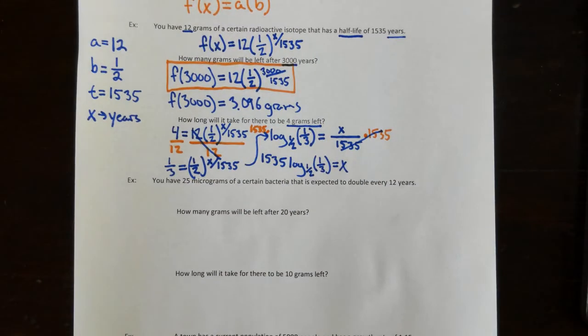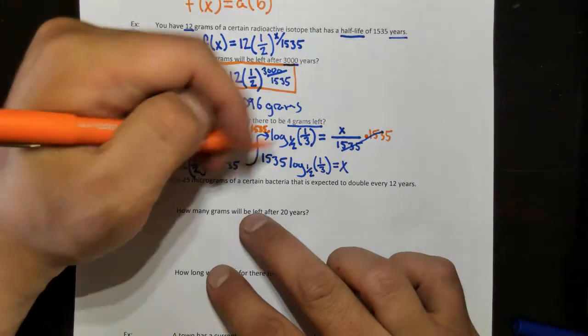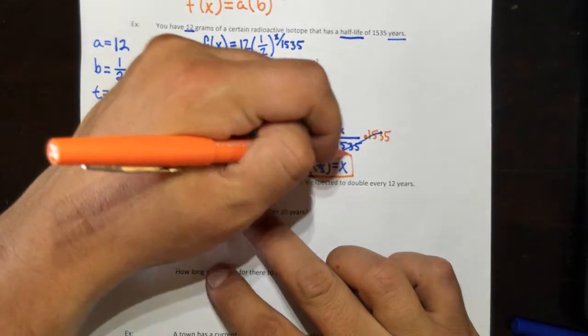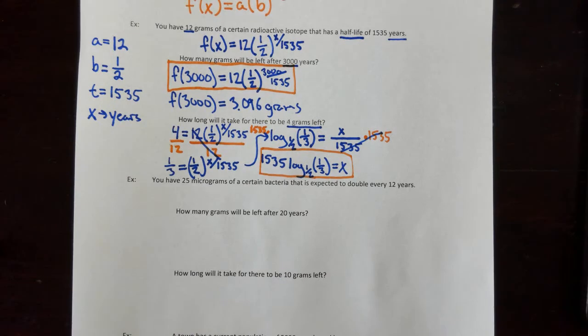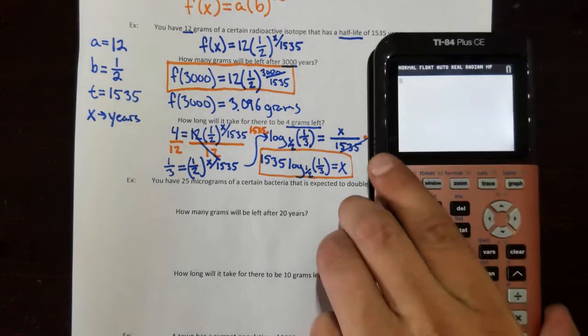And again, if you do not have a calculator at home, I would be perfectly fine if you left your answers just like this. However, if you do have a calculator that can do this, why don't you go ahead and plug it in? So we're going to do that together.